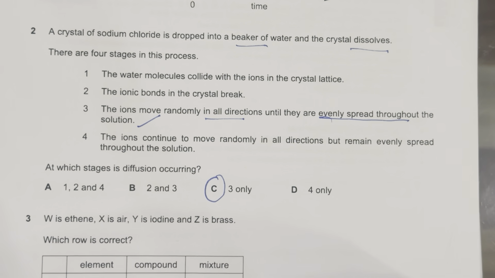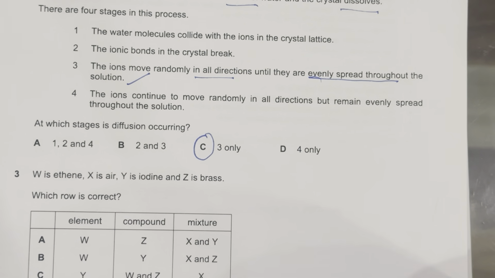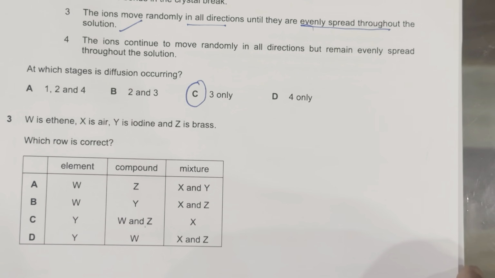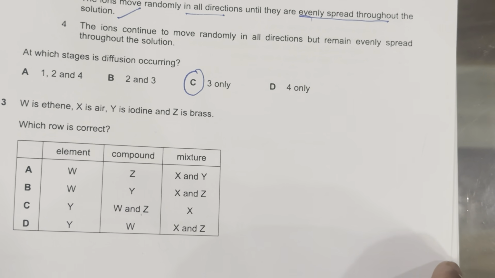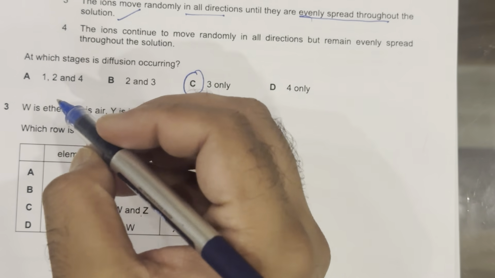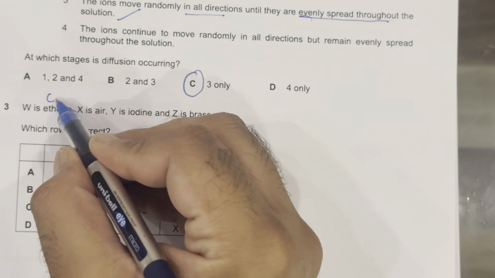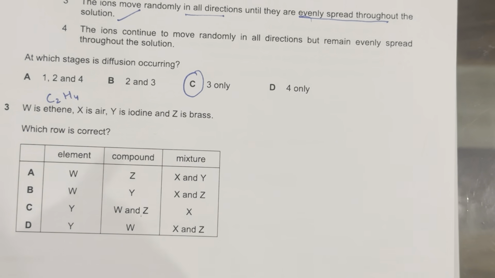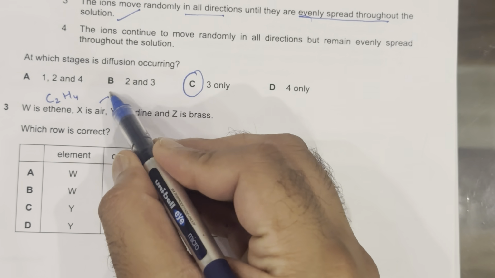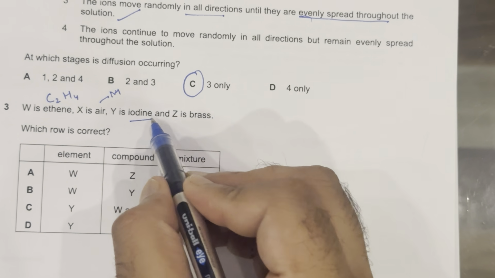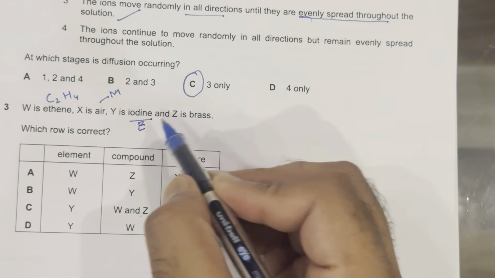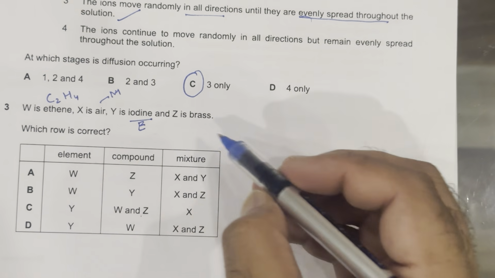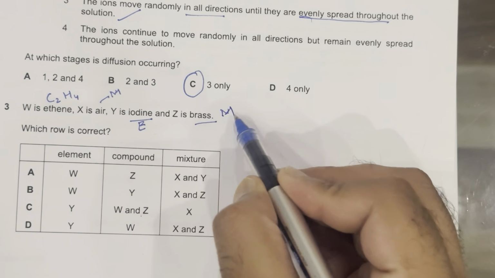Now we move to the next part. Question number 3. Question number 3 is W is ethene. Ethene has a molecular formula of C2H4, an alkene. X is air. Air, we know that it's a mixture. Y is iodine, we know that's an element. And Z is brass. Brass is also a mixture.